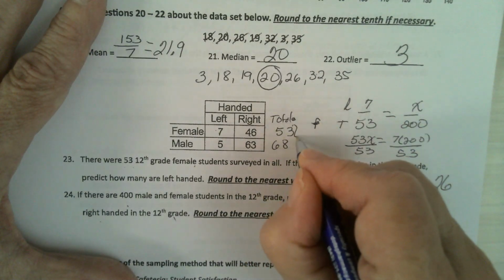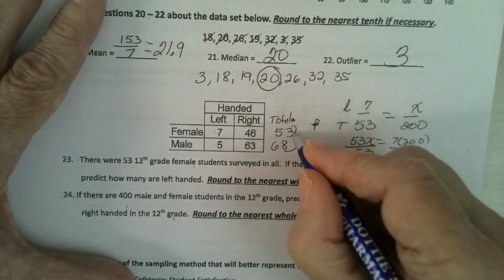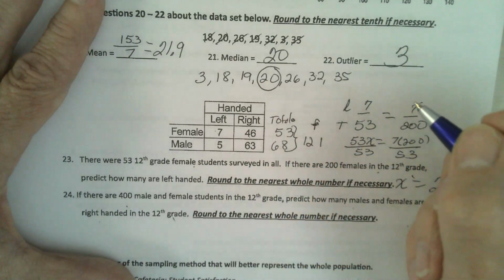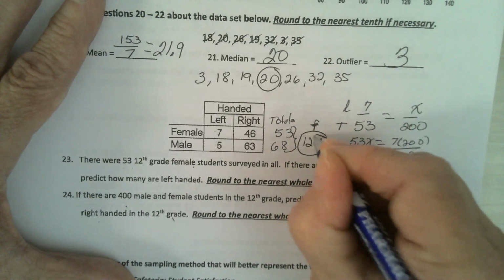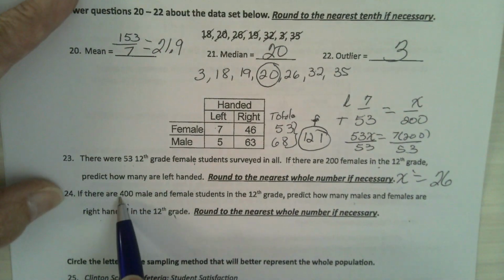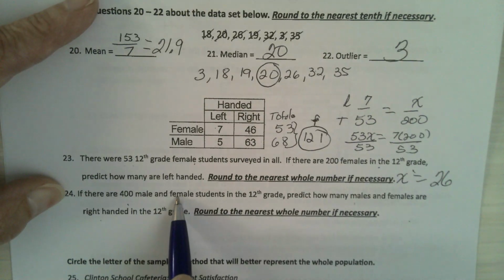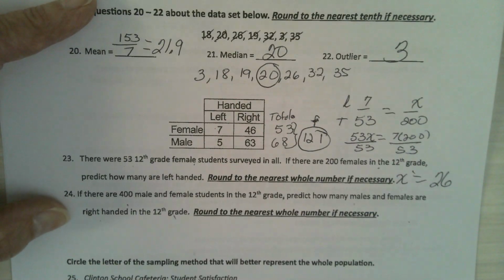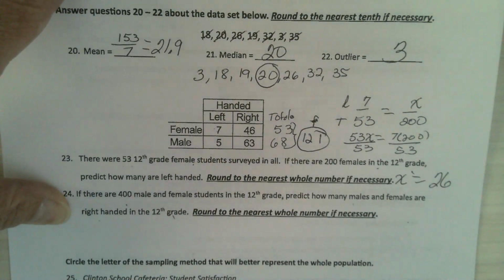So the total of both of them for male and female, you're going to get 121. Do you see how I got the 121 for total population?